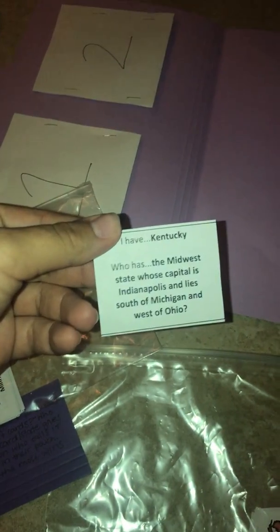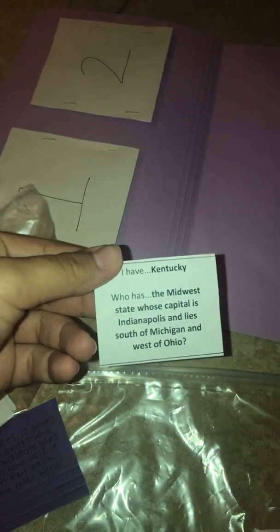I have Who Has. So the first person to go will choose an I Have card or a Who Has card from the baggie right here. As you can tell, there's more in there. Get it from the baggie, and then it says I have Kentucky. Who has this and that? So whoever has Kentucky, and I pulled Kentucky out just that way I can have.